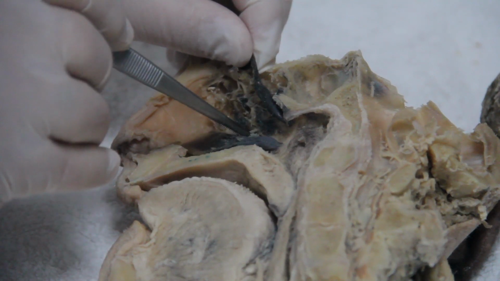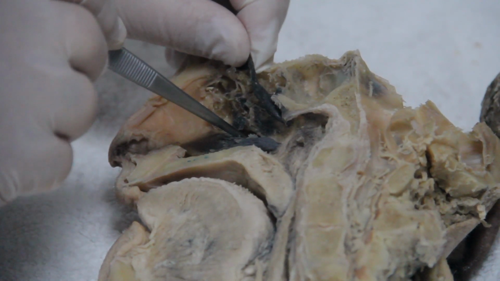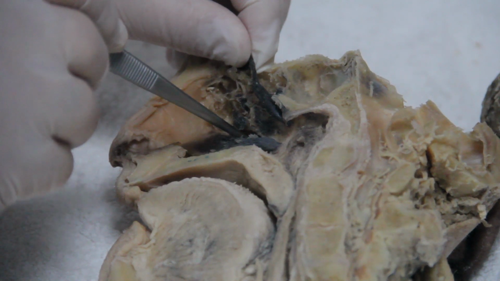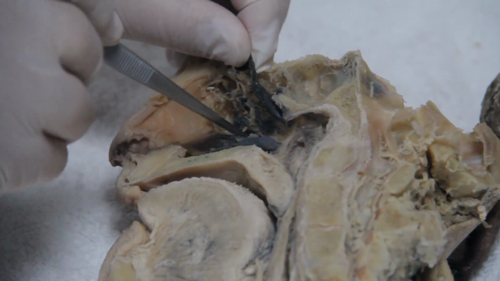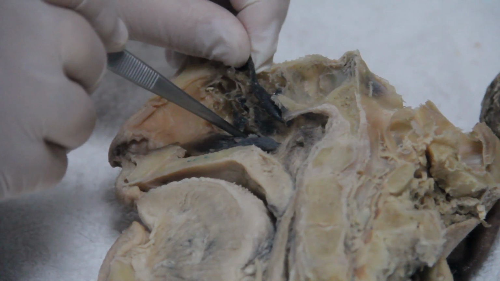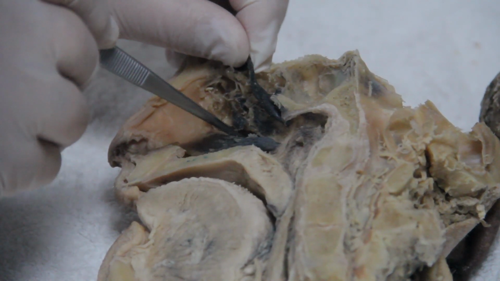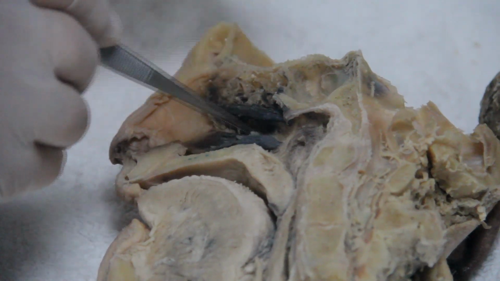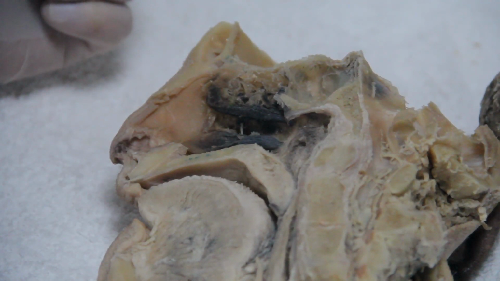It shouldn't be that big, and this is the area where the maxillary sinus opens. So we have the maxillary sinus, the duct of the maxillary sinus, and then the ostium. This open space is the ostium for the maxillary sinus that opens to the hiatus. From here, it ultimately drains into the middle meatus.